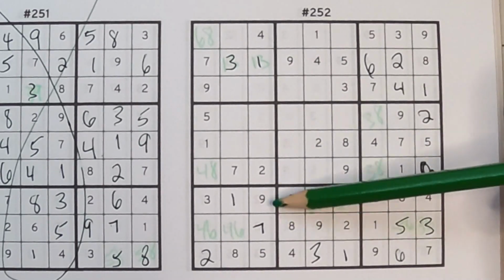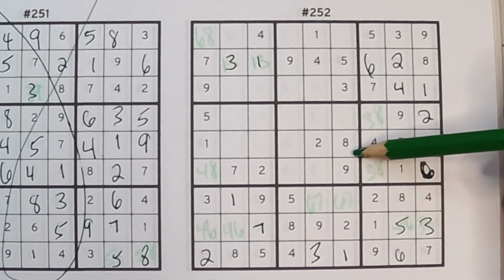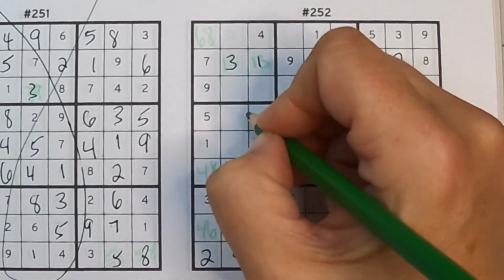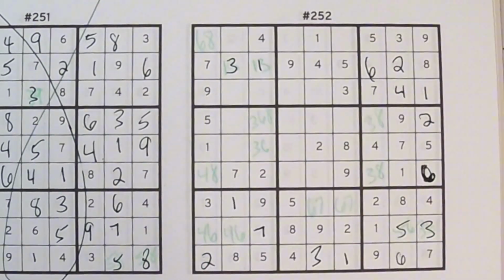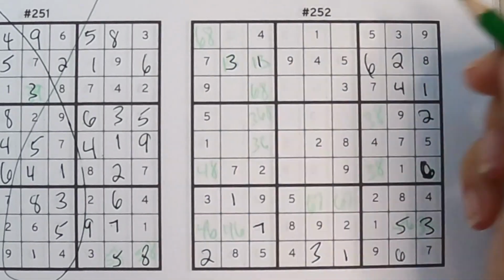For this column, we're missing 3, 6, and 8. We've got an 8 here, so 3, 6. No help here. 3, 6, 8. 3 here, so 6, 8.